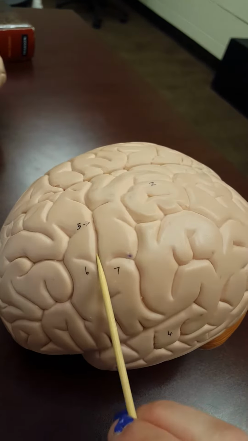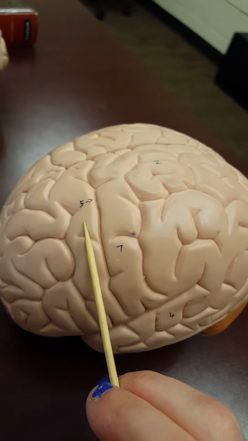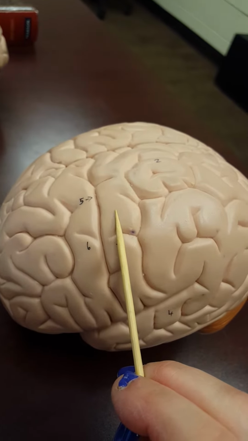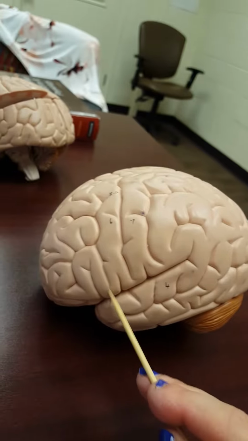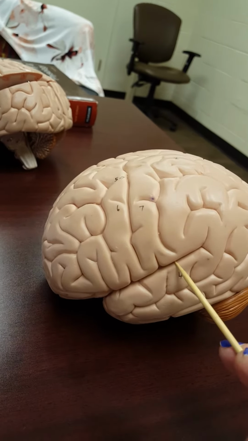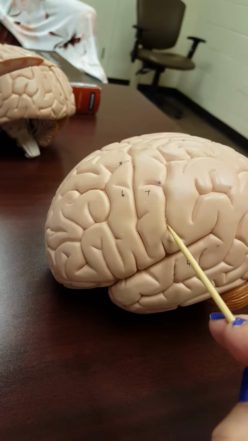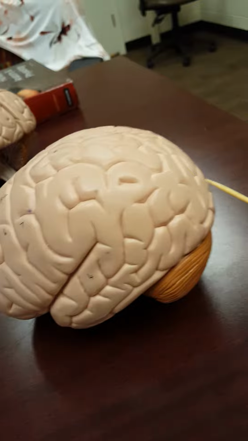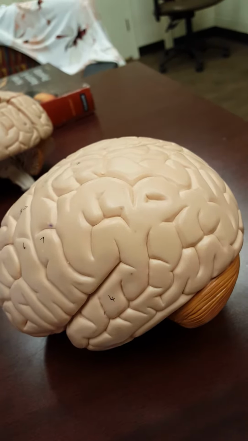So in front of the central sulcus, we have the precentral gyrus, and behind the central sulcus, we have the postcentral gyrus. We have a lateral sulcus that helps to demarcate the temporal lobe from the frontal and parietal lobes. There is a parieto-occipital sulcus that is not really well defined on this model, so don't worry about that particular sulcus.